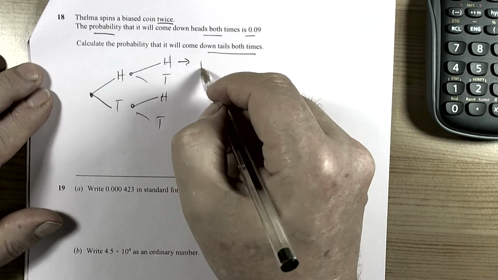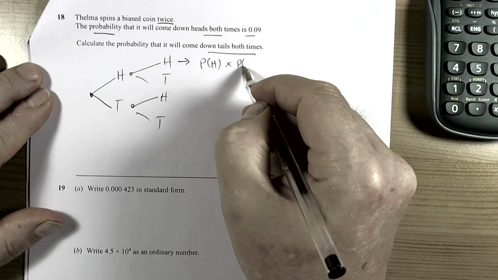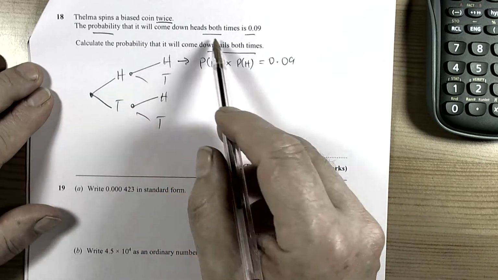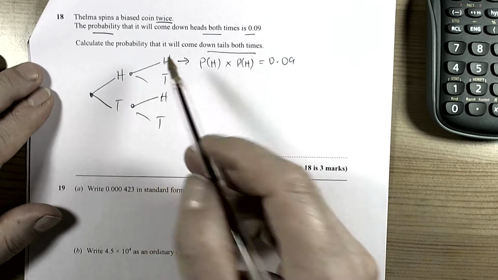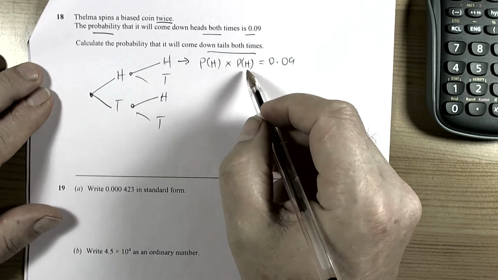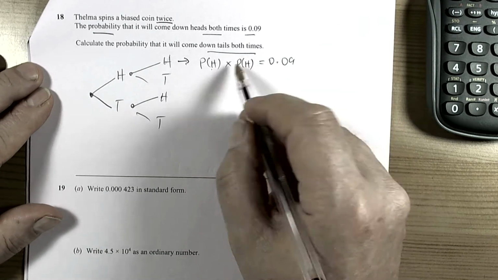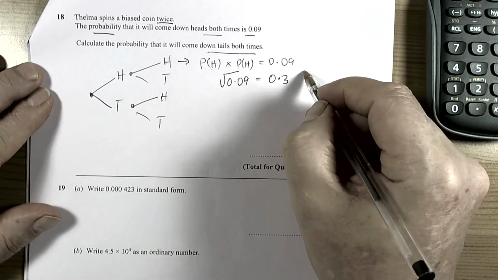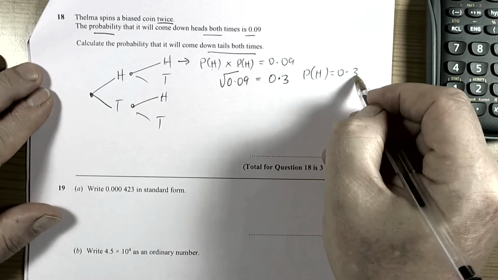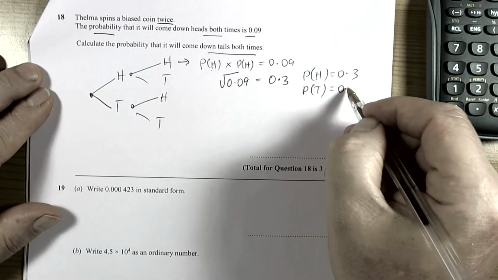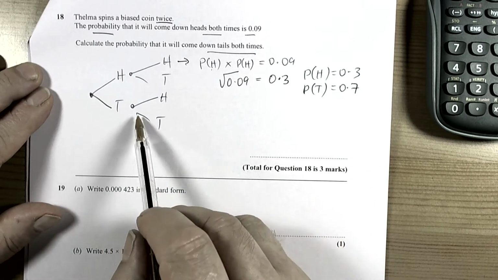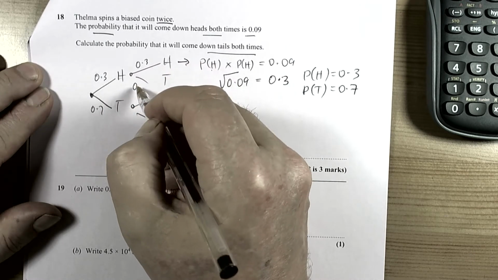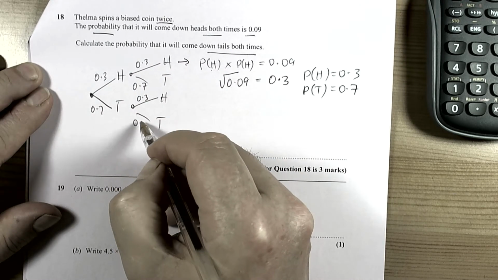So that means when we got to here, the probability of heads times the probability of heads was equal to 0.09. And because we consider that the probability of getting the head each time is the same, then literally this is saying we could have the same value here and here. So we're basically saying if we square root 0.09, which is going to be 0.3, then we know the probability of a head is 0.3, and we know the probability of a tail is 0.7. So that's going to be 0.3, and that's going to be 0.7, 0.3, 0.7.